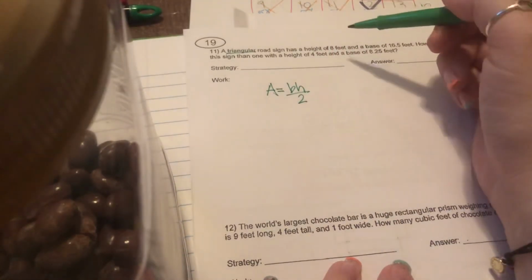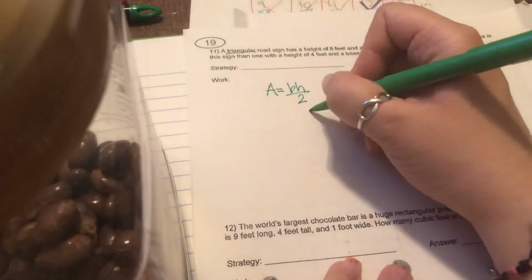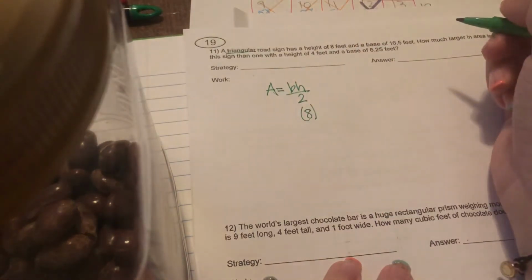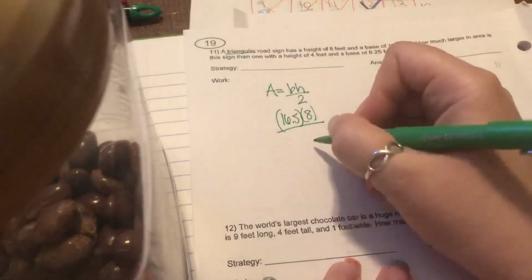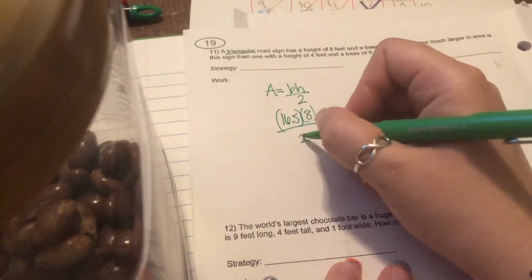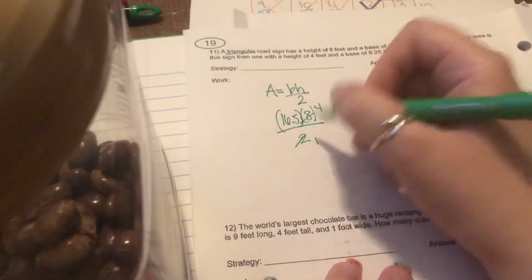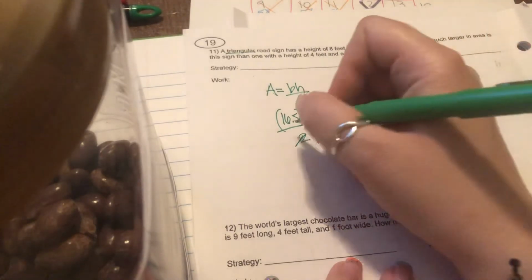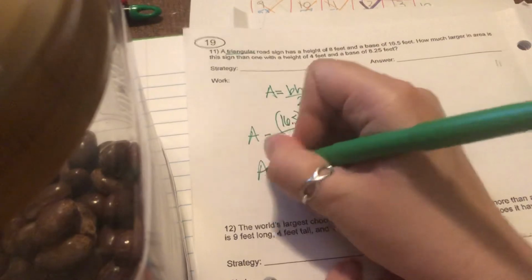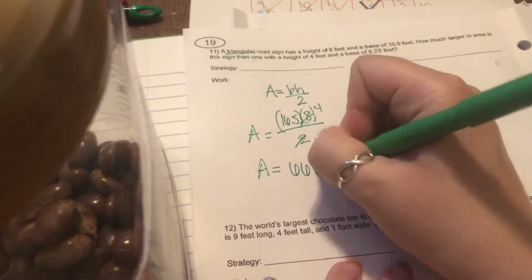They said it has a height of 8 and a base of 16.5. Go ahead and divide that by 2. So 2 goes into 8 4 times, and 4 times 16.5. You should get an area of 66 feet squared.